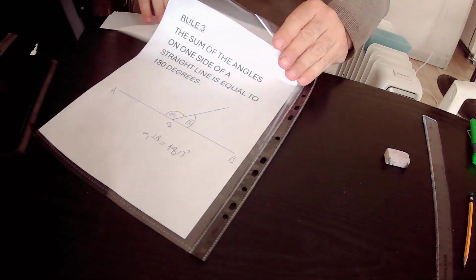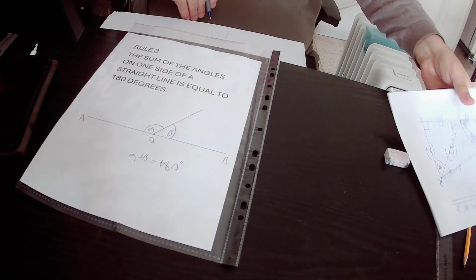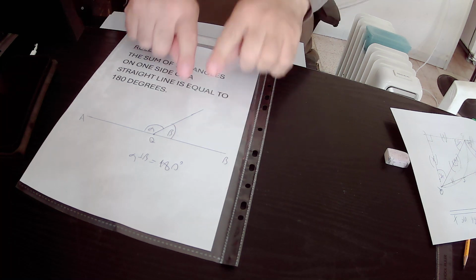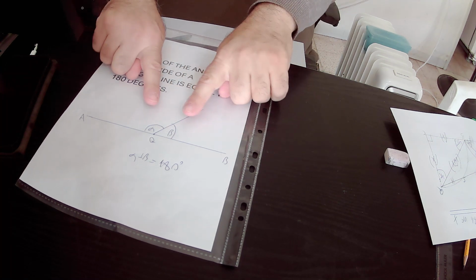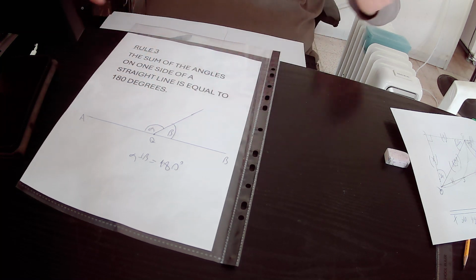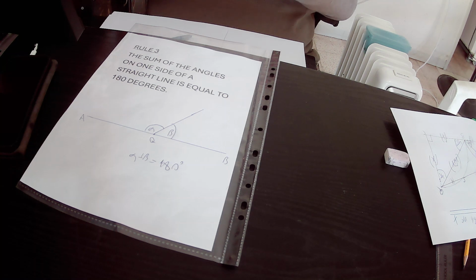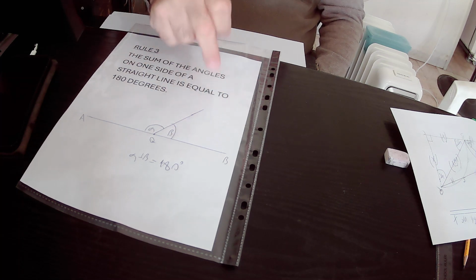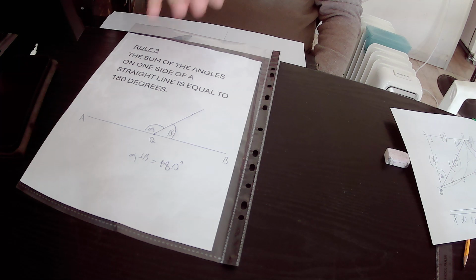According to rule number 3, the sum of the angles on one side of a straight line is equal to 180 degrees. So in the drawing we have this straight line AB. If we focus on the upper side of the straight line AB at point Q, the sum of the angles must be equal to 180 degrees according to rule number 3. So which angles do we have on the upper side of AB at point Q? We have this angle alpha and the other angle beta. So alpha plus beta must be equal to 180 degrees.